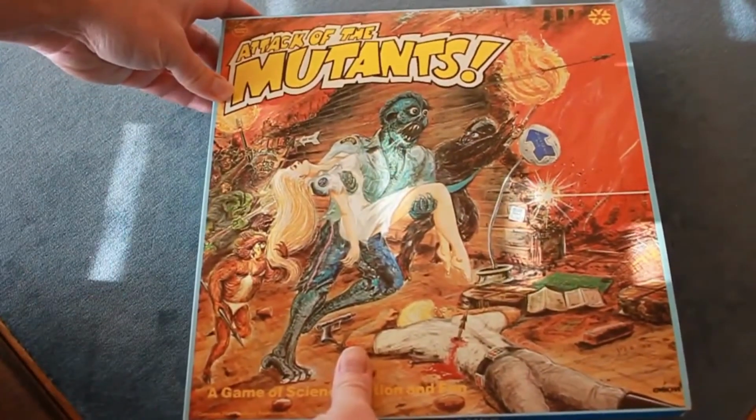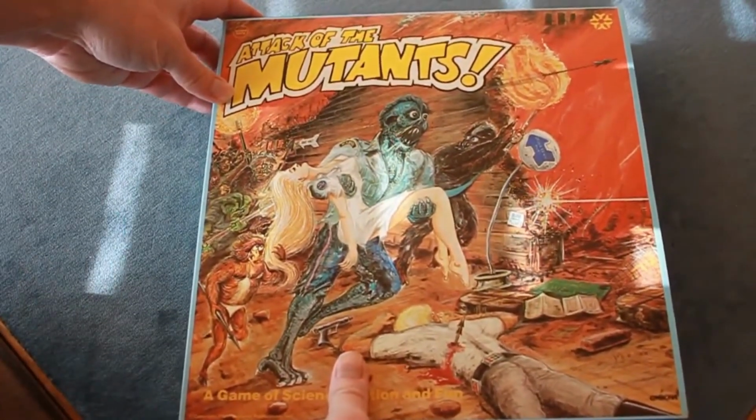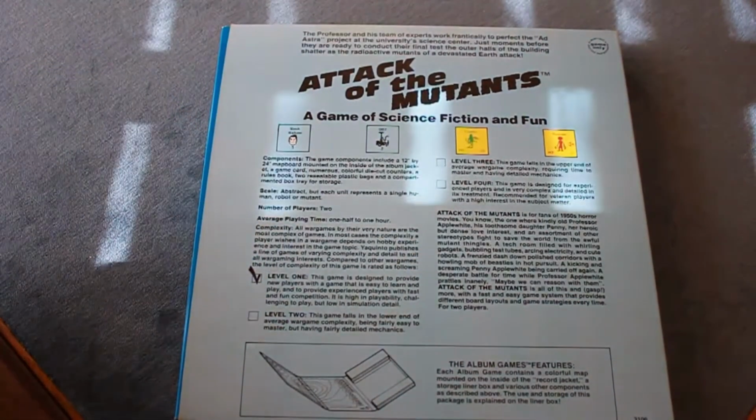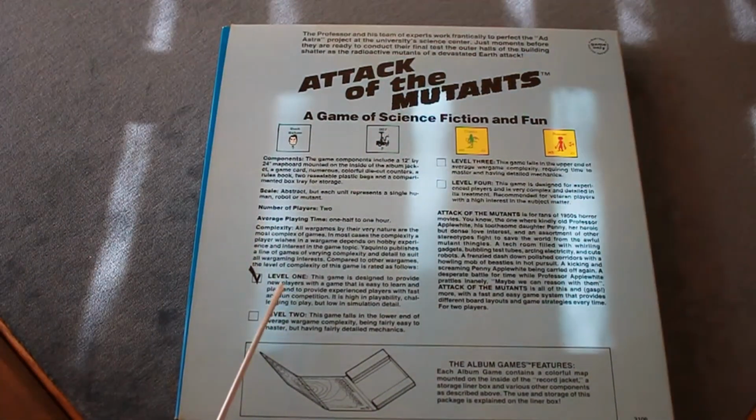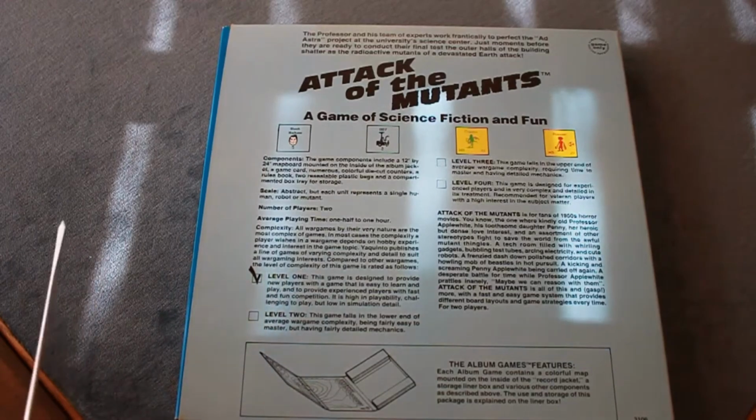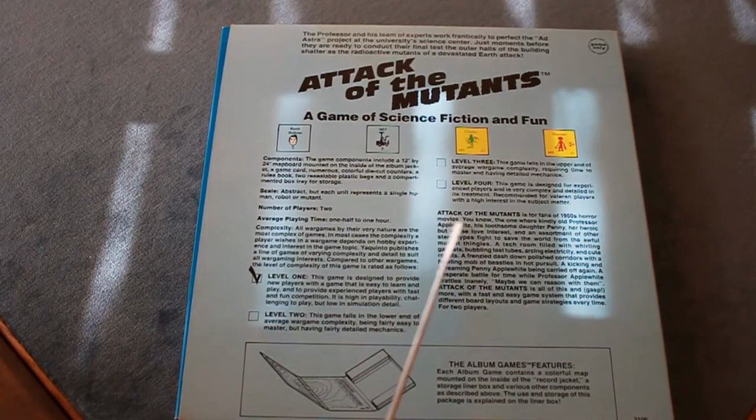And it's an album game; I've talked about a couple of other Yaquinto album games. On the back, it talks a little bit. It's a simple game, so level 1 they call it. It gives you a little bit of theme here. Attack of the Mutants is for fans of 1950s horror movies.